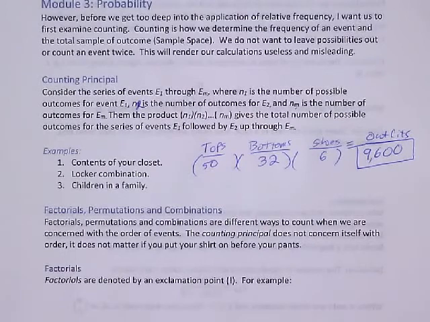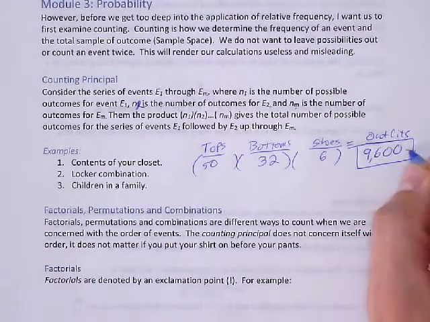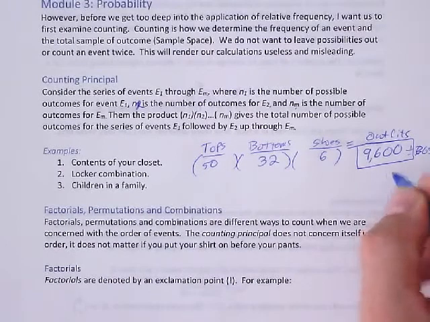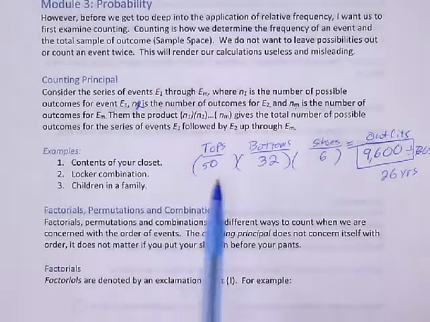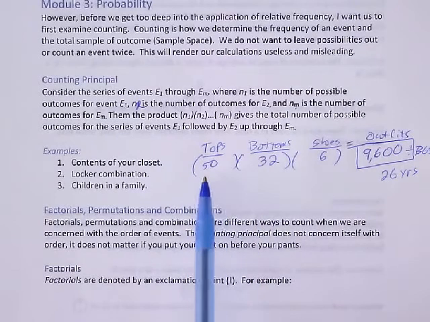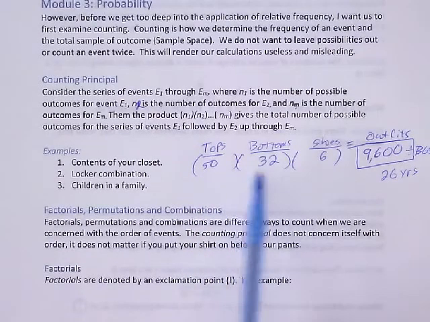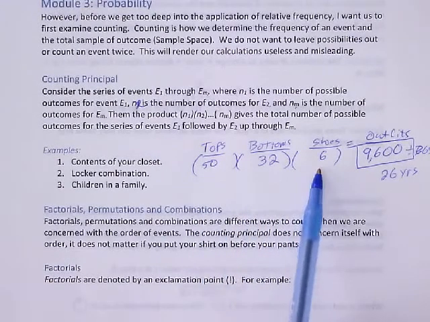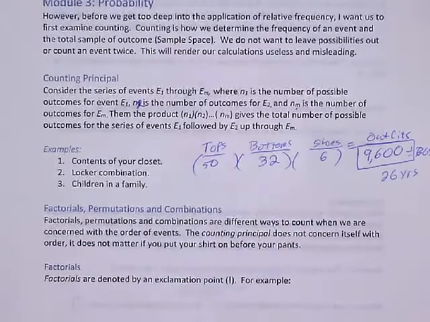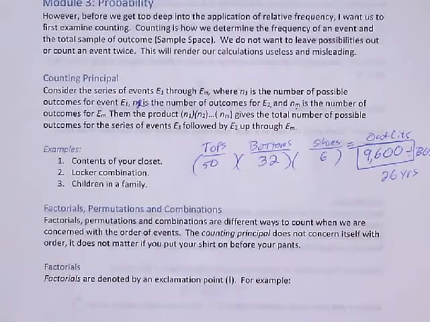Which, by the way, if we were to divide this by 365, that's 26 years. If you divide this by 365, you end up with 26 years of distinct outfits without ever repeating the same outfit twice. But that would be a white dress shirt, a pair of black dress pants, and then brown shoes, white dress shirt, black dress pants, a pair of sneakers. So once you change the shoes, that changes the outfit. So, but you have options. So when you say, "Oh, I've got nothing to wear," I beg to differ.